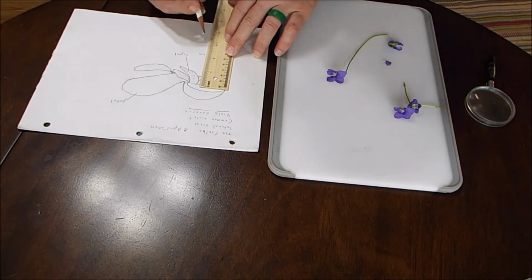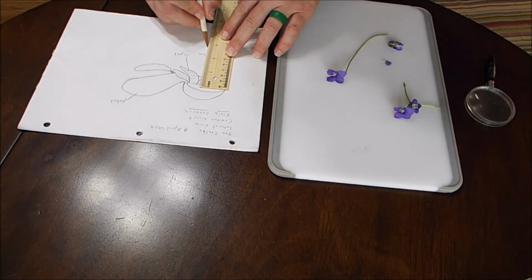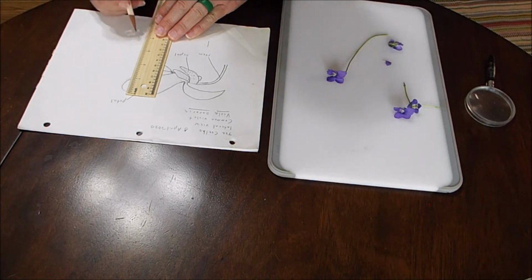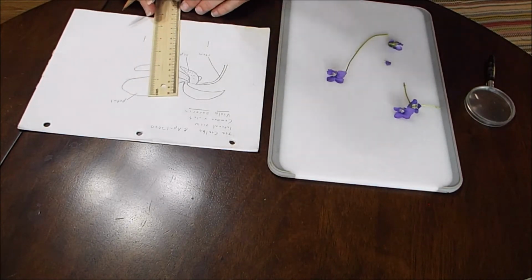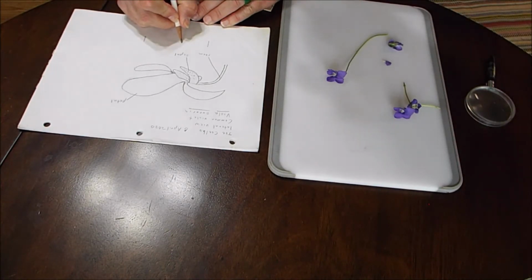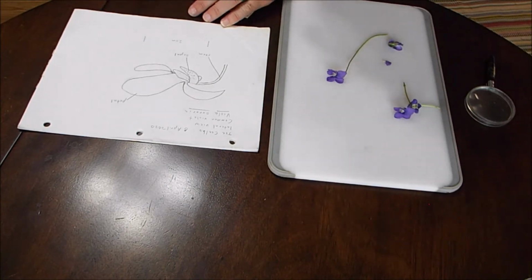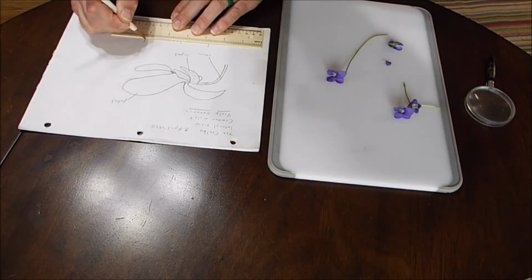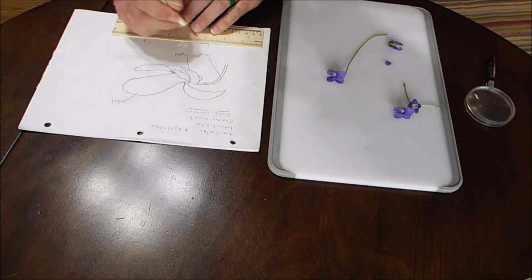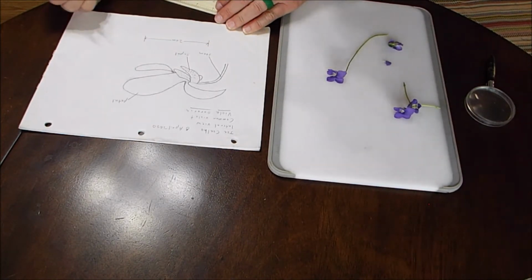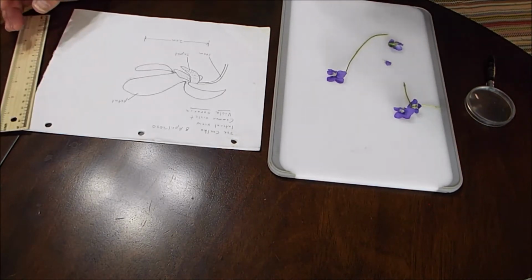So I'm going to do this, which is kind of super easy, semi-cheater's way. I'm going to use a little drafting technique here and draw my lines like so. And now we can put little arrowheads on there. And there we go. One is done.